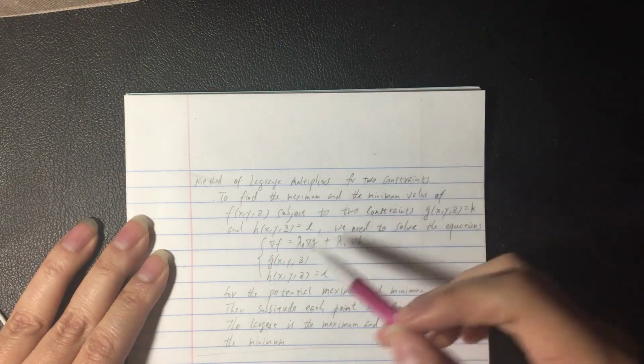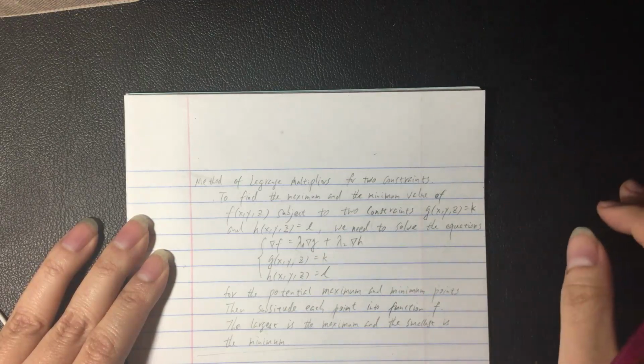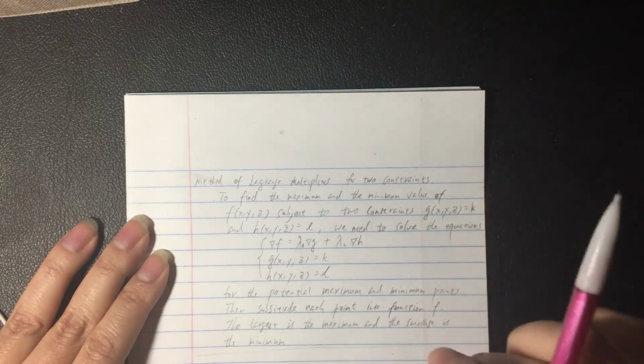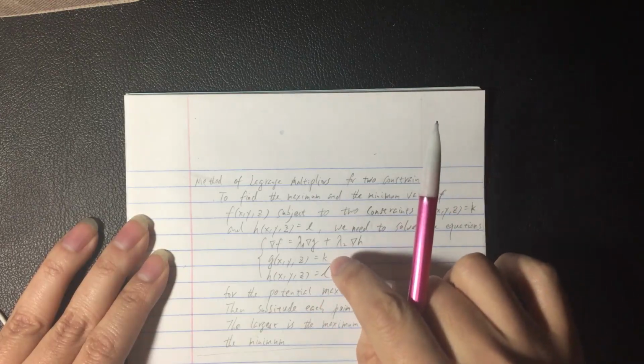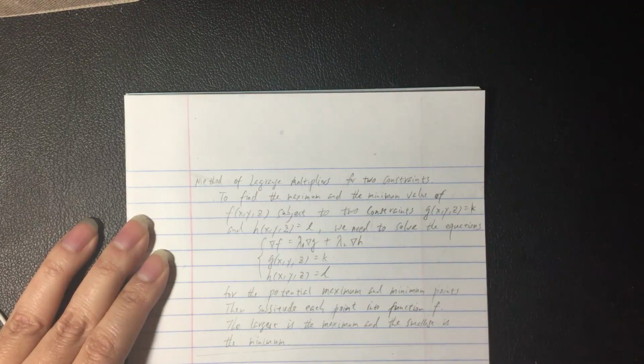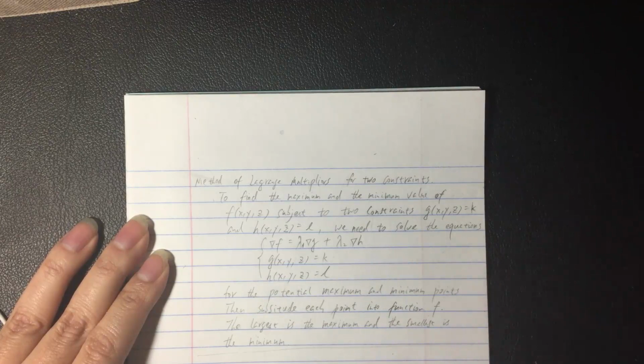The reason I'm solving these two constraints is because at all maximum and minimum points, the point must satisfy both constraints. So solve these three equations together for the potential maximum and minimum points.